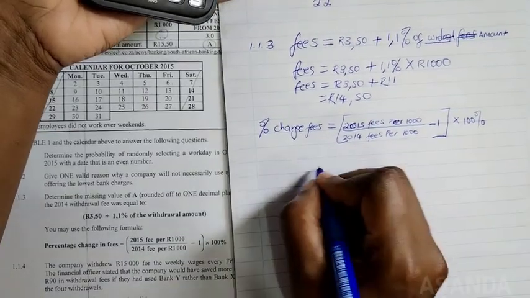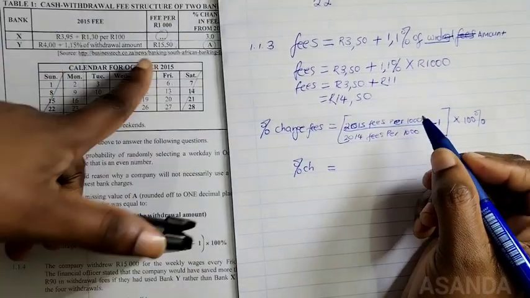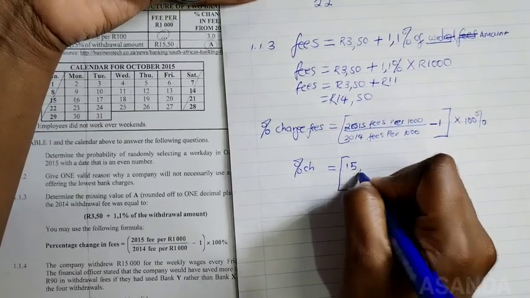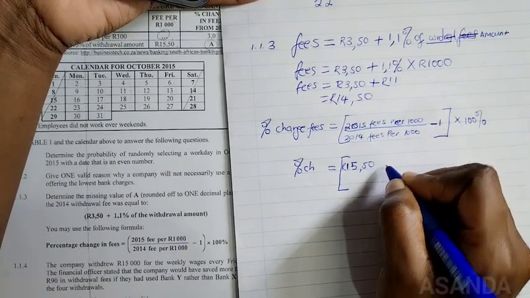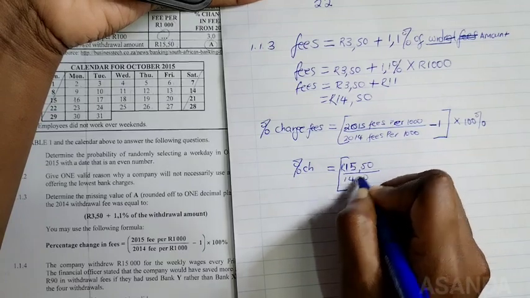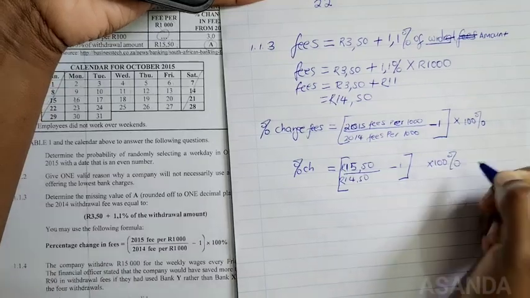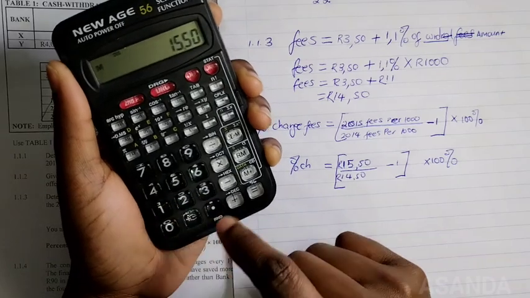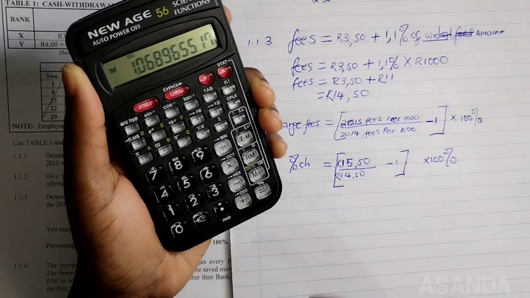That's fine. Okay, so we're going to substitute the percentage change. The 2015 fees we can get from the table. That's 15 rand 50, divided by 14 rand 50, and then minus 1 times 100. Right, so we're going to calculate there. 15 rand 50 divided by 14 rand 50 is equal to, and then you can write it if you want.